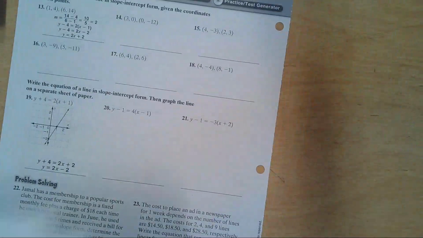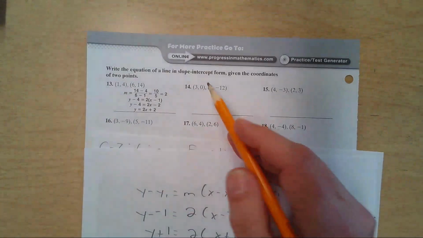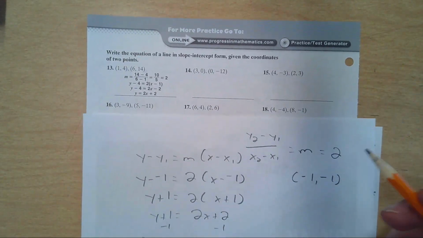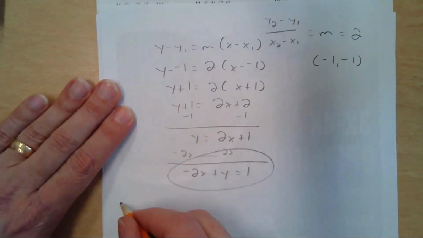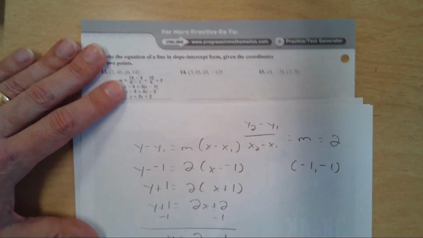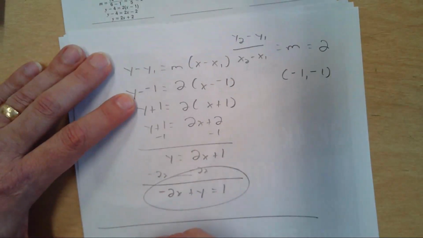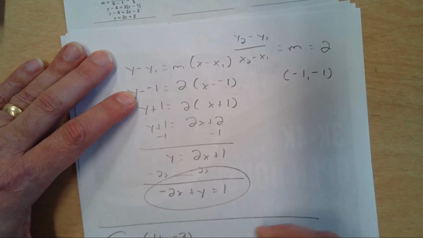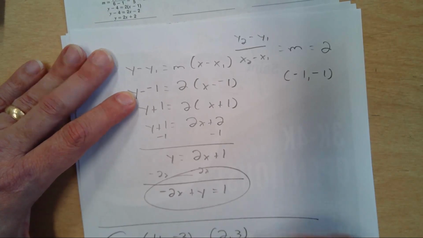So again, all right, let's look at the back side here. So now we're going to be writing our answer in slope-intercept form. This time the slope is not provided to us, but that shouldn't be an issue because in number 15, I have my 2 points, (4, -3) and (2, 3). Okay, all it gives me is just 2 points.